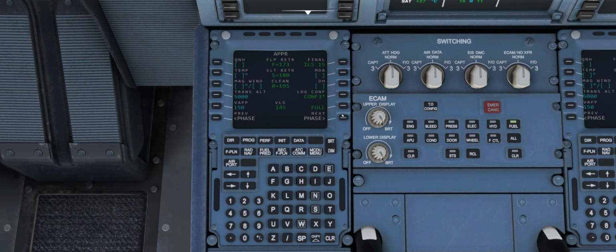Approach. You would set your approach data on this phase. So the altimeter in Charleston is 30.05. The temperature in Charleston is 27 degrees Celsius. And the winds are 050 at 05. You'd find this information on your flight planner.